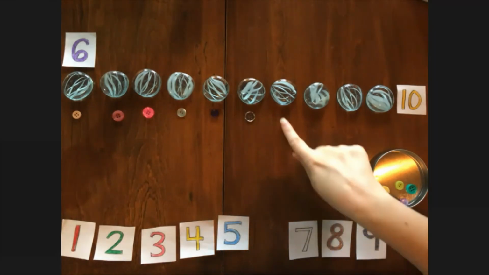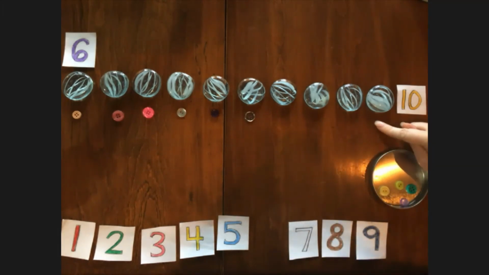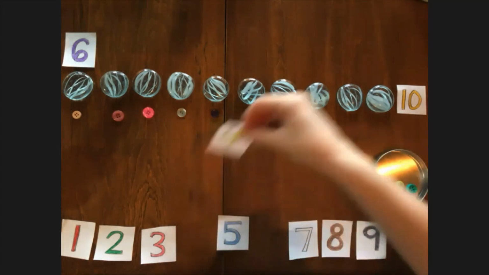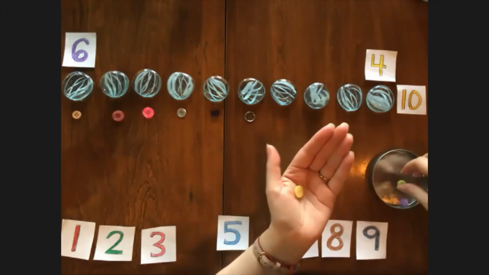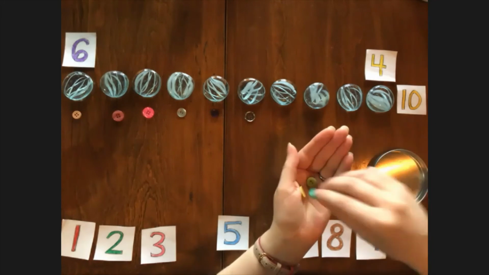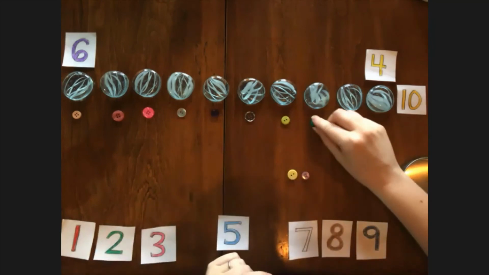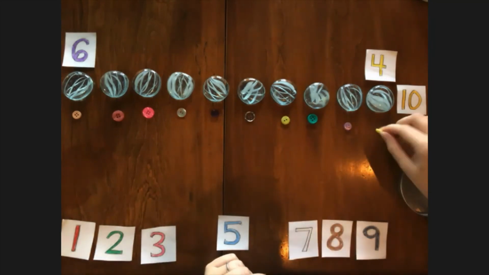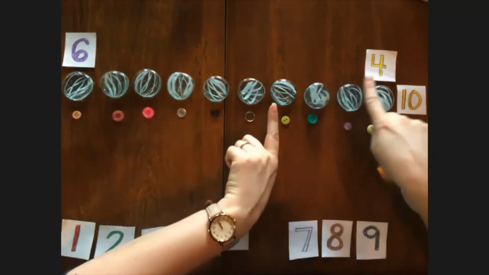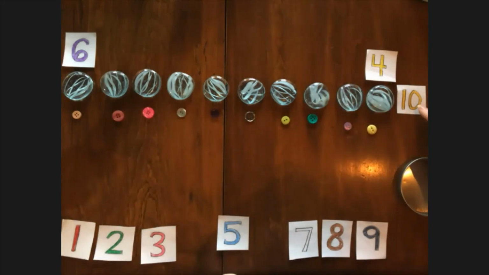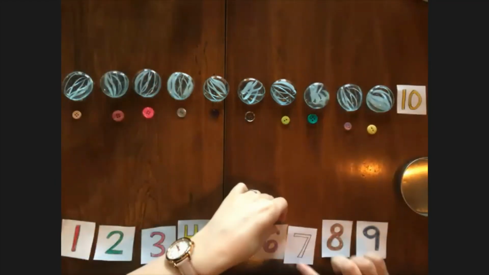Let's see how many are left. 1, 2, 3, 4. Did you think it was 4? That is so interesting. Let's get 4 buttons. 1, 2, 3, 4. All right, so this time we had 6 buttons and we needed 4 more buttons to make 10. Let's put this one here, that one there.